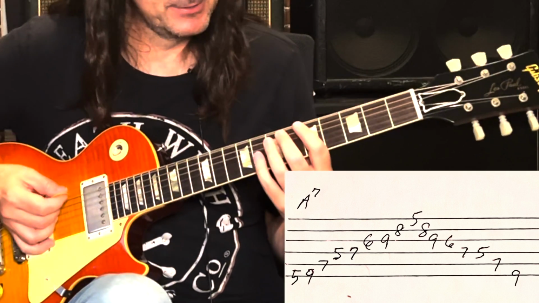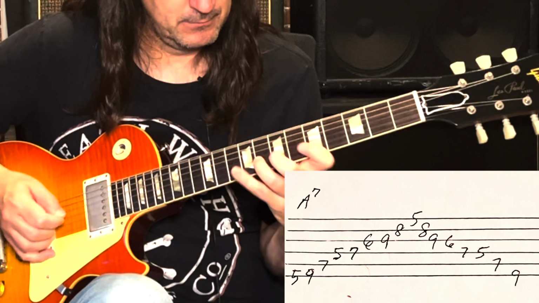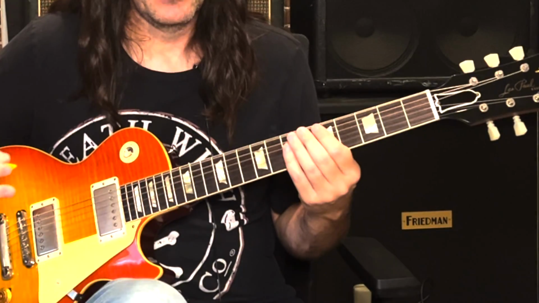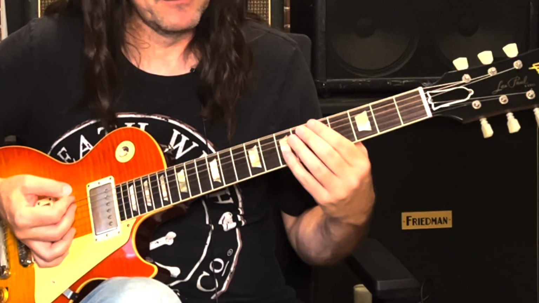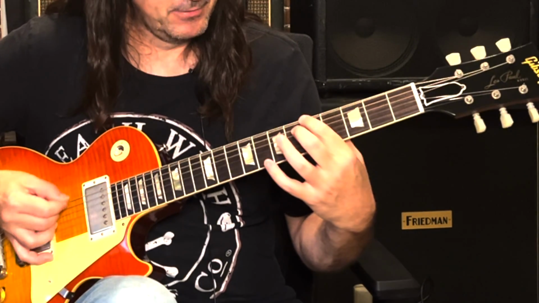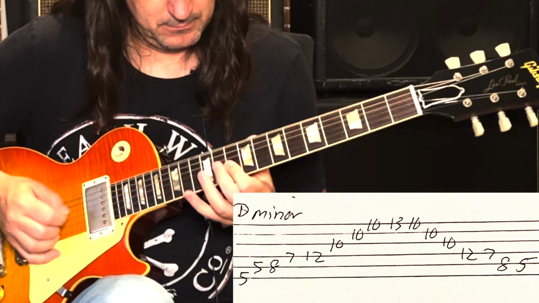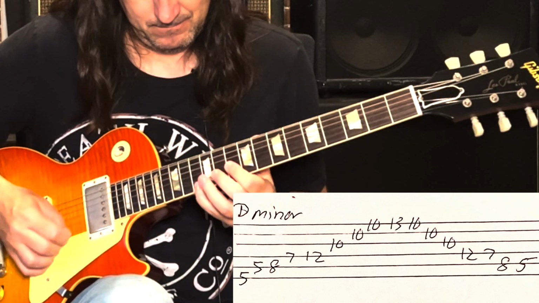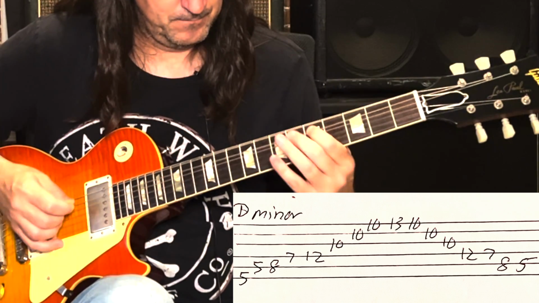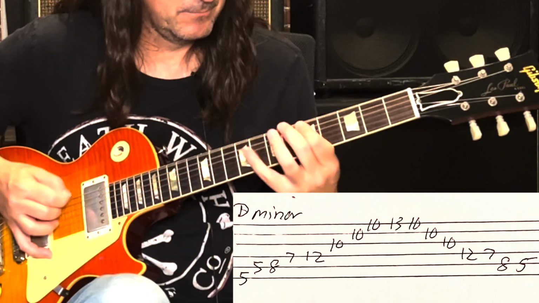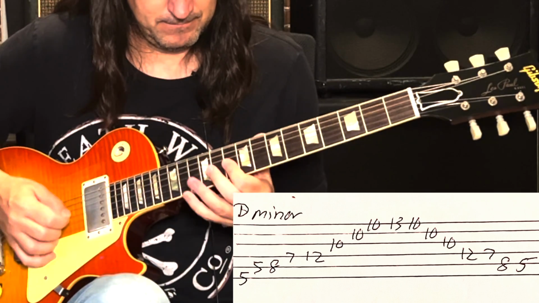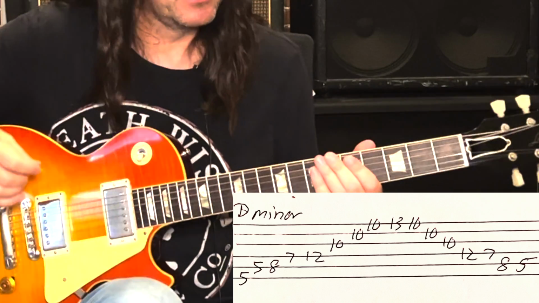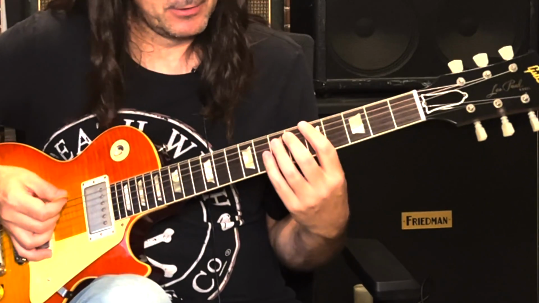So there's the A dominant 7, then the D minor. All right, so the D minor arpeggio, it starts on the 5th of the D, which is the A here, but it goes like this. Try to do it slow. All right, and then it ends by doing this little.